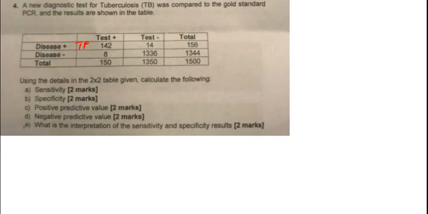Another thing to understand is that these people had the disease, but they were tested negative. Are those results true positive? No, those results are not true positive. Those are false negative, so I'll put FN here.